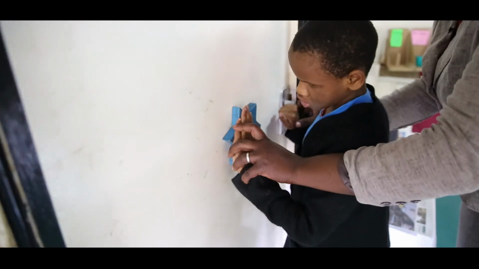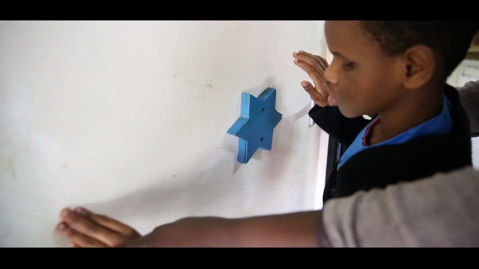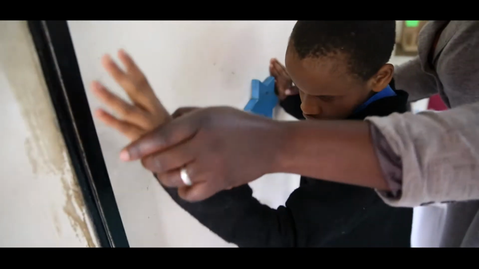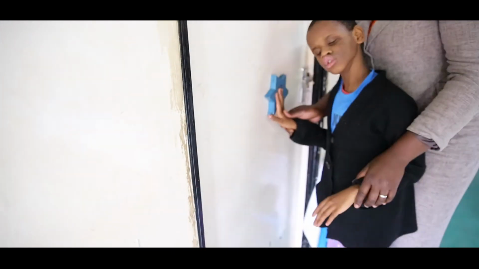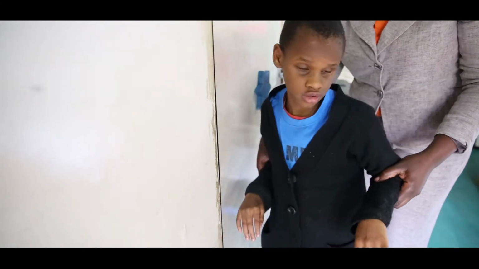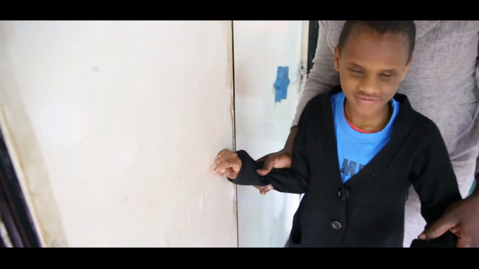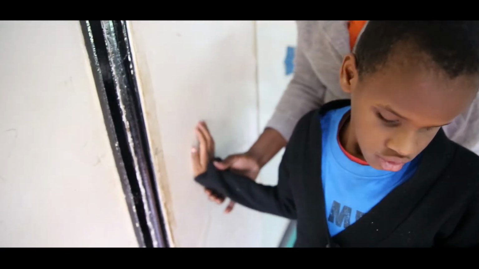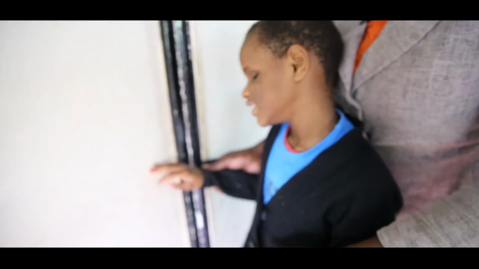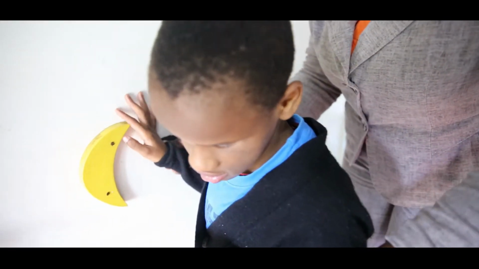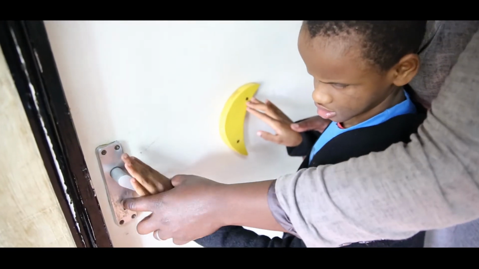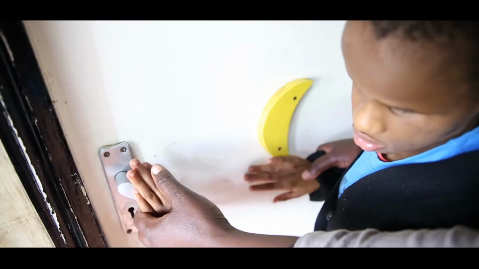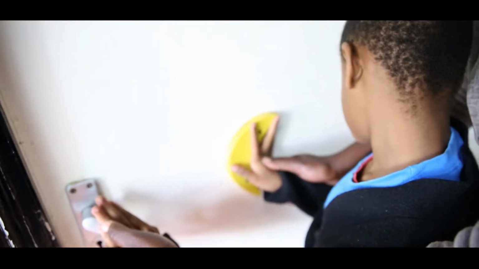The doors to the various areas can be made to have special markings to serve as landmarks in aiding the child's orientation and mobility in the home. Okay, Helen? This is the mark of the door to the kitchen.